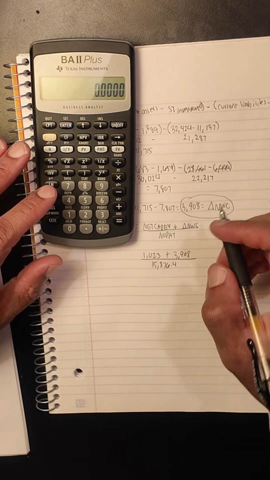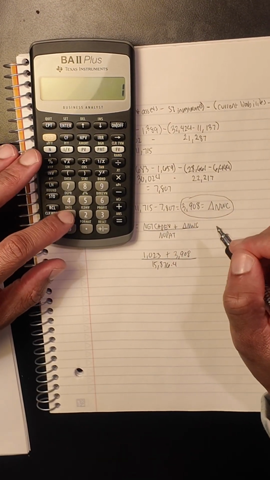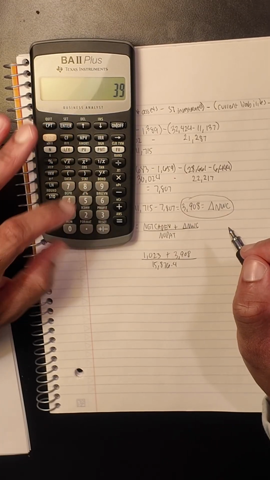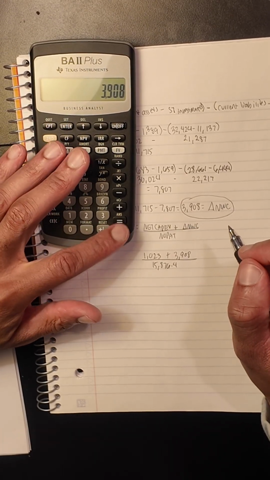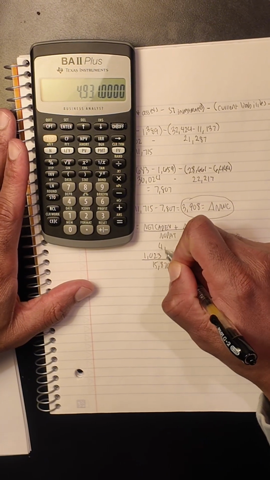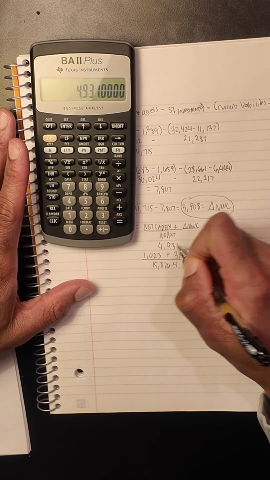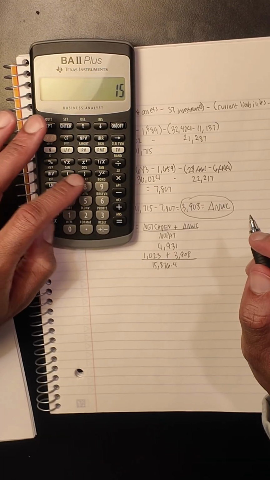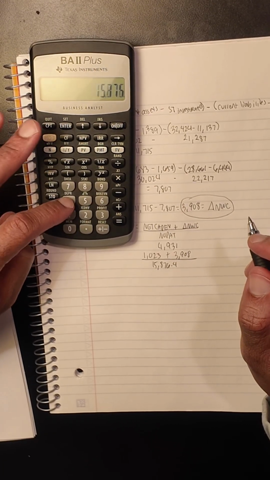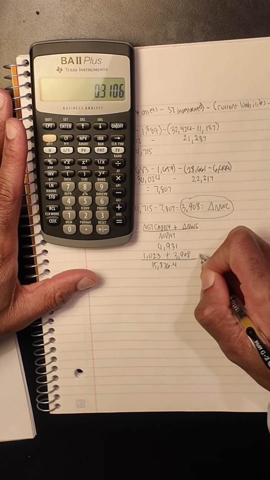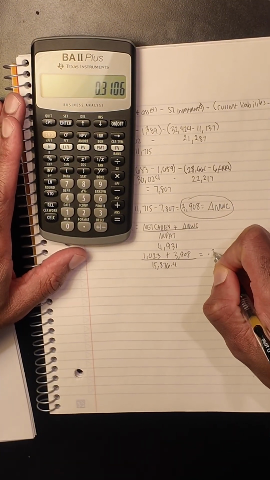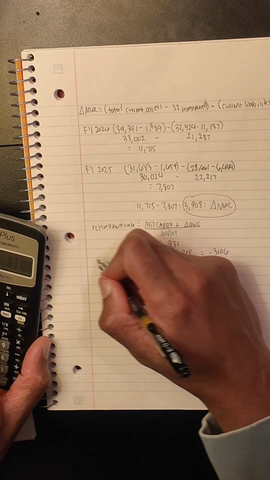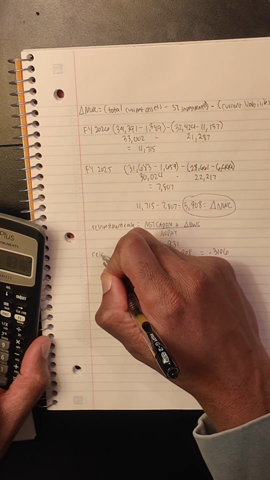So let's do the math on this bad boy. So we got 1,023 plus 3,908. We got 4,931. We divide that by the NOPAT, which is 15,876.4, and we get 0.3106. And that right there is our reinvestment rate.